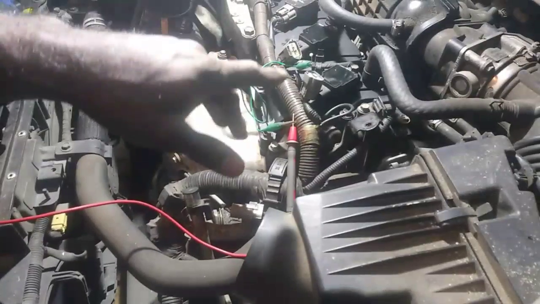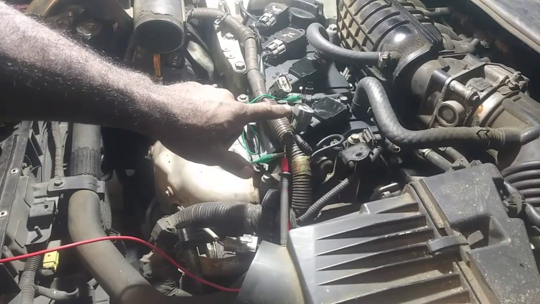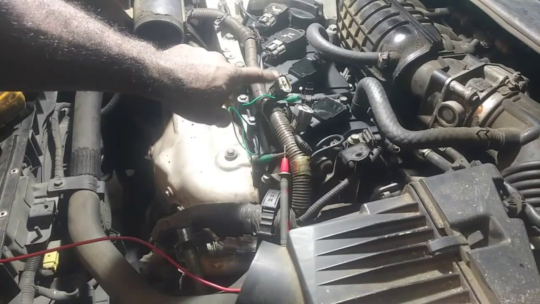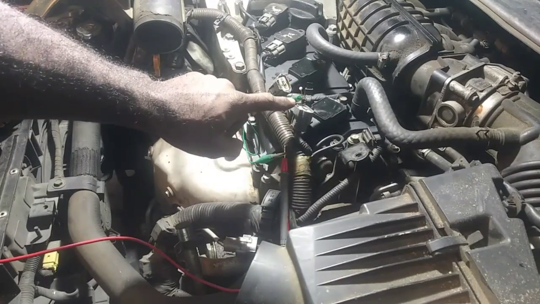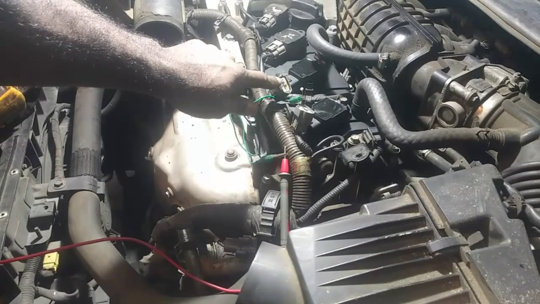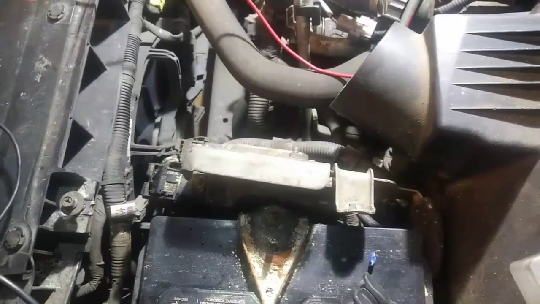All right, so we're hooked up on the signal wire for the number 4, and I got the number 3 exposed, so this is going to be my reference for a good working source, and 3 is defective. So I'm going to do a resistance value test again.